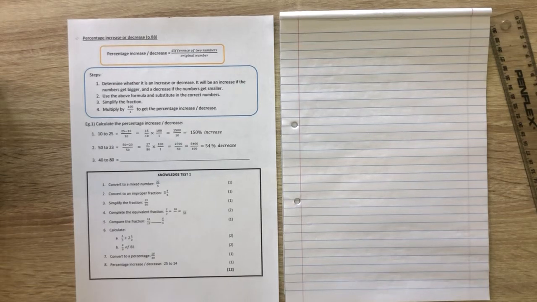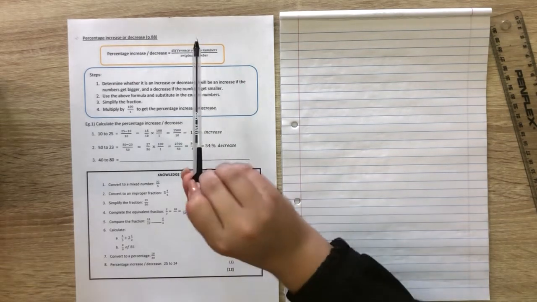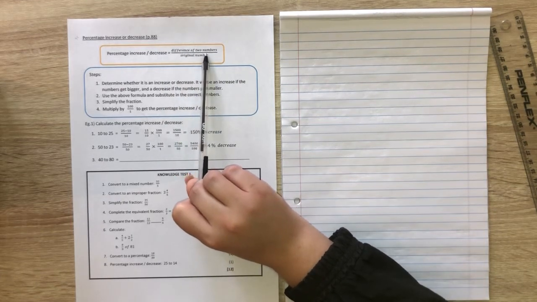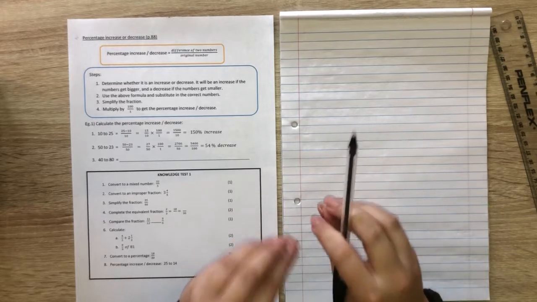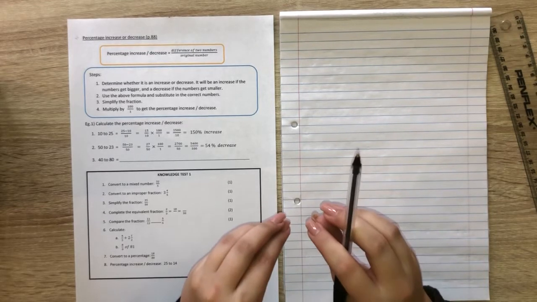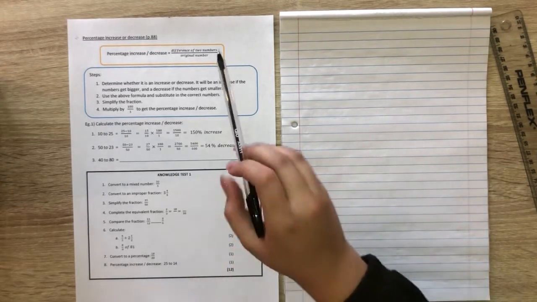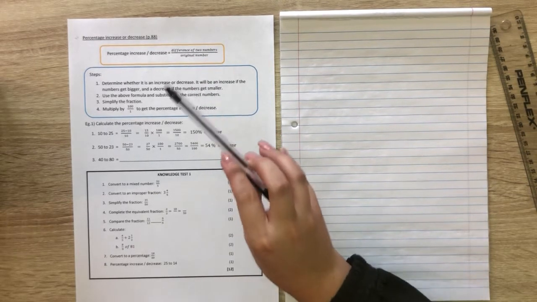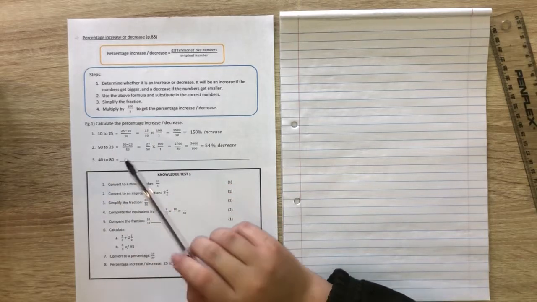When we are dealing with percentage increase and decrease, we use one standard formula. It's the difference of the two numbers. In other words, whatever the two percentages are that are given to you, you're going to minus them. So biggest minus smallest. And then you're going to put it over the original number, the one that it started with, the first number.